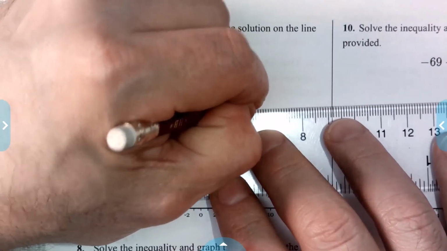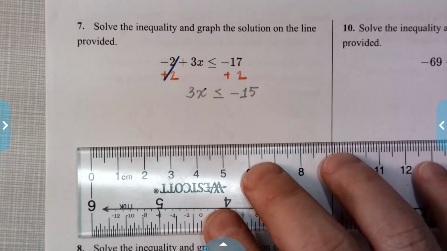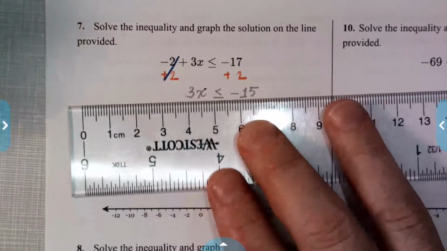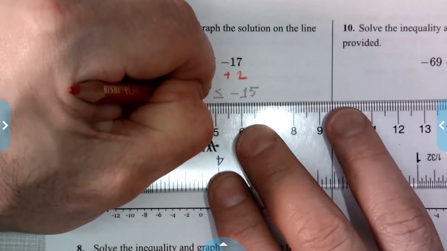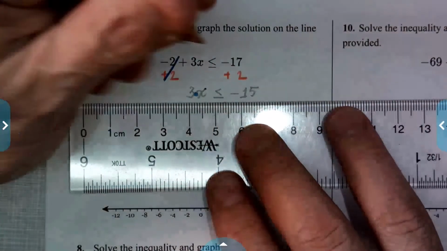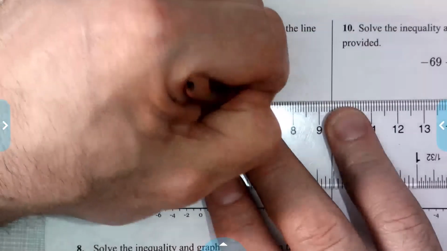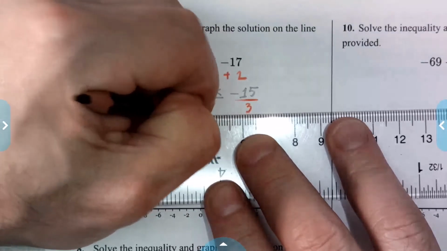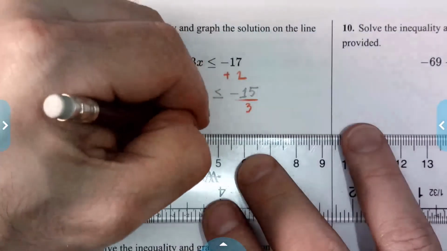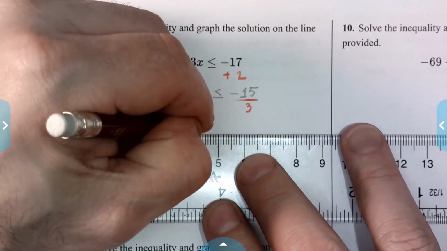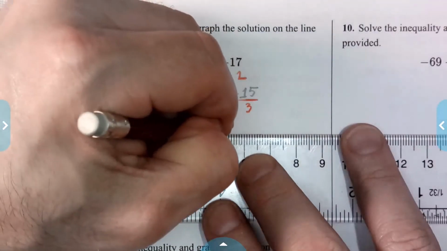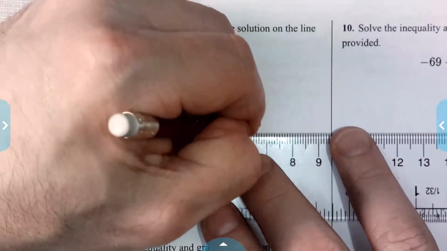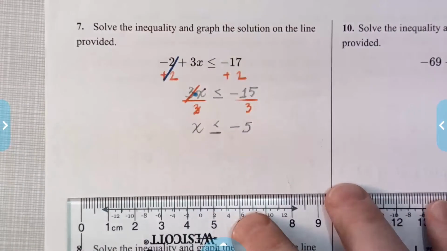And you know you're on the right track because you know that 15 divided by 3 is 5. So negative 15 divided by 3 is going to be negative 5. So we know that 3 is currently being multiplied by x. So we're going to unmultiply it by dividing it. We're going to divide both sides by 3. Cancel, cancel. And we have the equivalent inequality: x is less than or equal to negative 5.